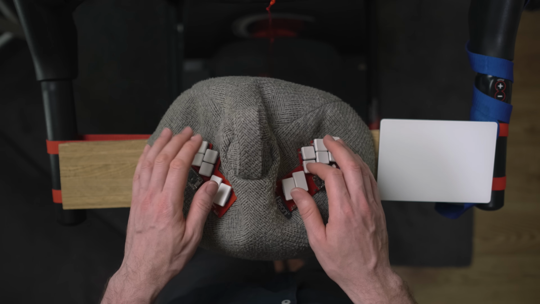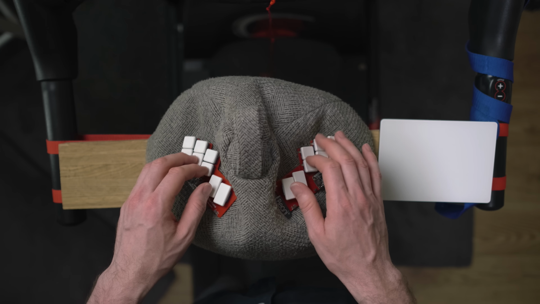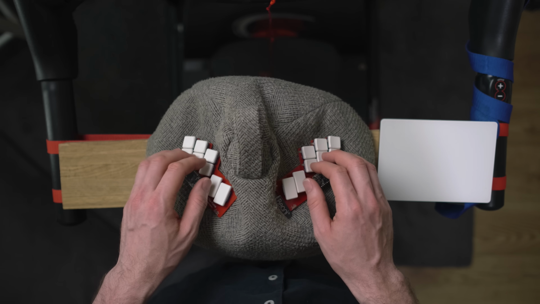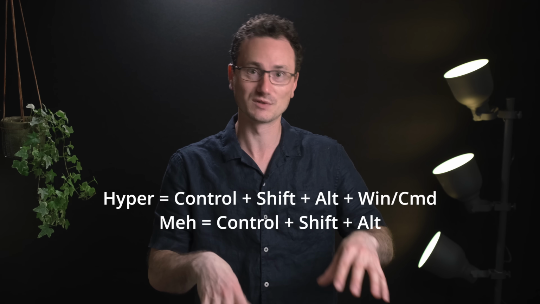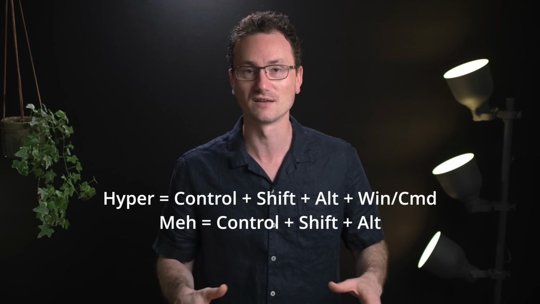So this key is called a meh key or a hyper key, depending on how many modifiers you're actually setting it up for. And if you think about this in terms of equivalent on a normal keyboard, it's the equivalent of holding down 4 modifiers in a really contorted position with your hands. It's just not a practical kind of shortcut. But of course, if you can do it with one finger, it changes the game.